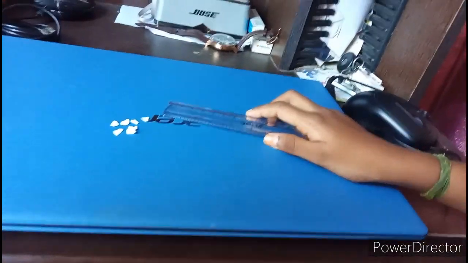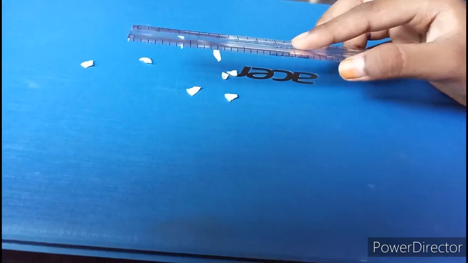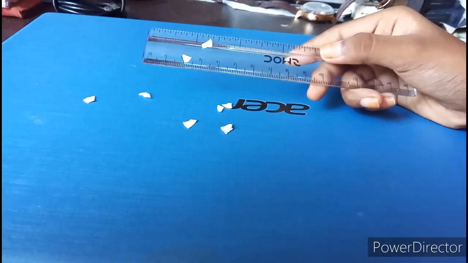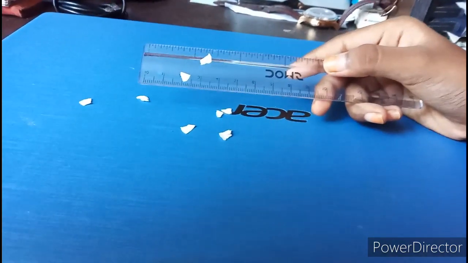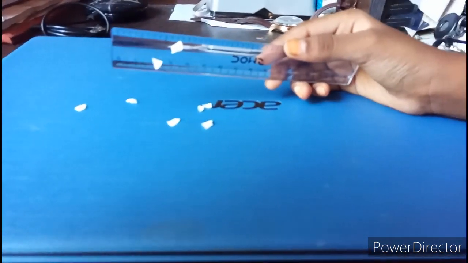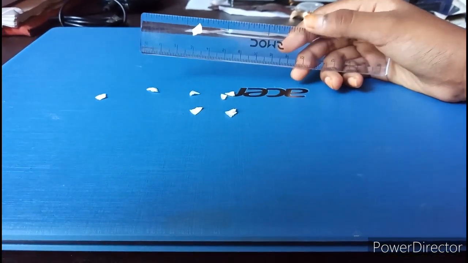Now if we rub the scale on our head, then we place the scale near the bits of paper. We observe that the bits of paper are attracted by the scale. This is because the scale has been charged negatively. Everything in the universe has positive and negative charge. So negative charge has been transferred from the hair to the scale. As a result, it is attracting the positive charge which is on the small papers.